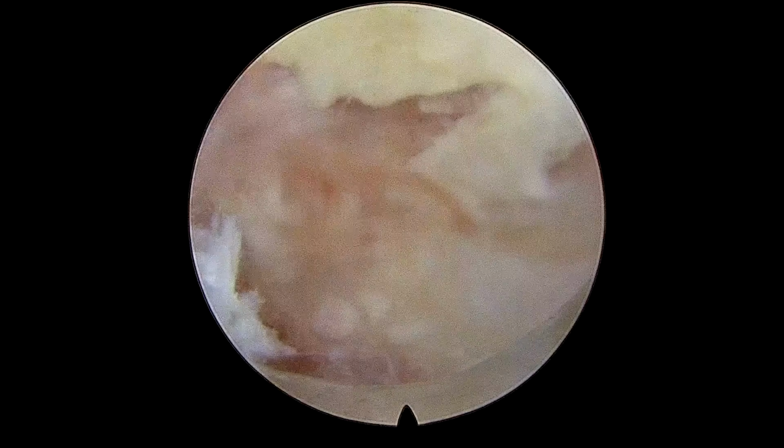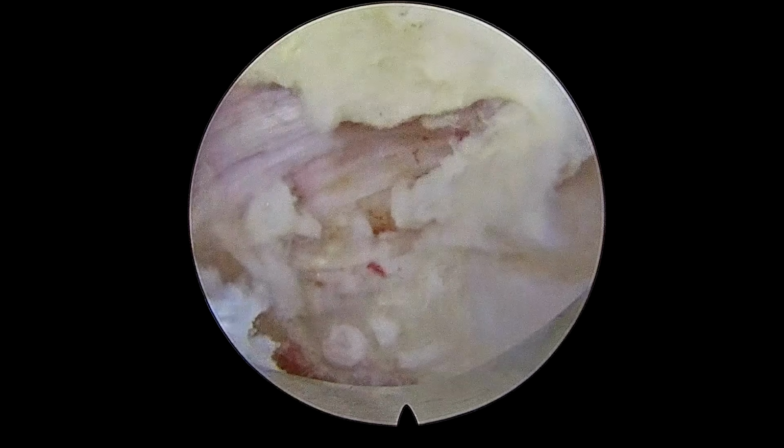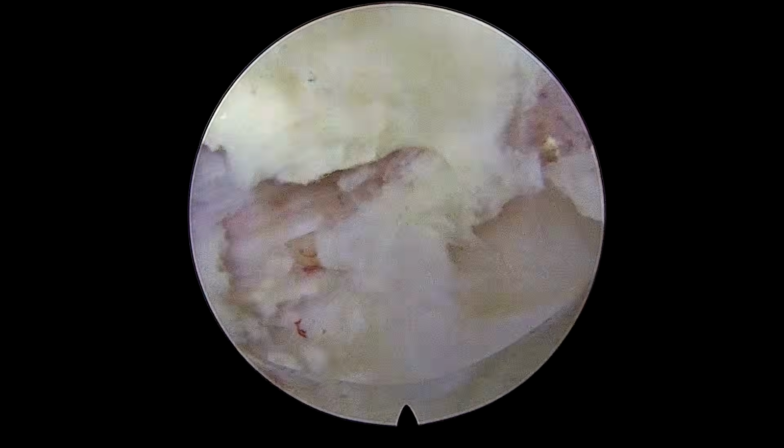Again the same thing applies here. Whenever you see any bleeding point, try to coagulate that point right away.